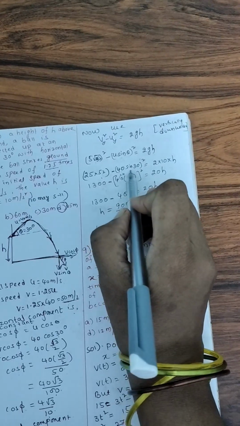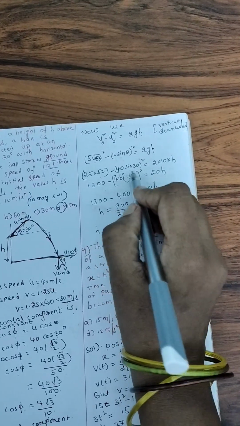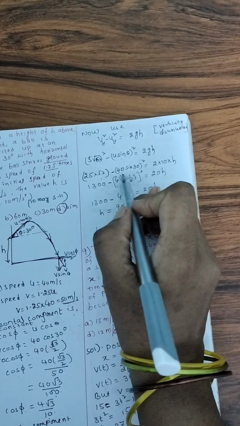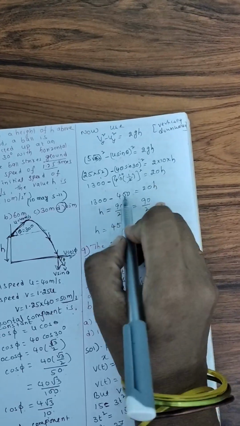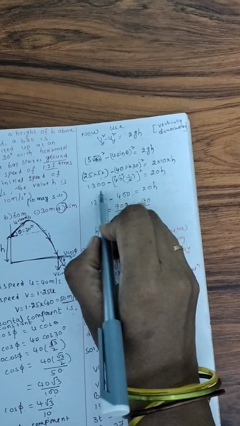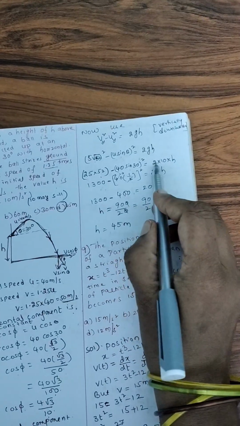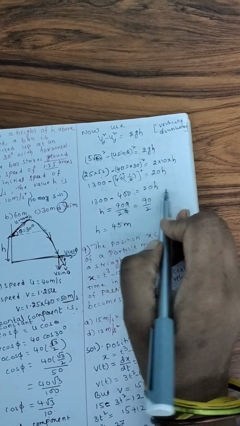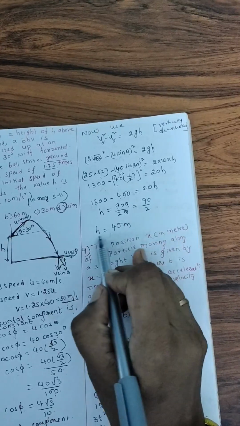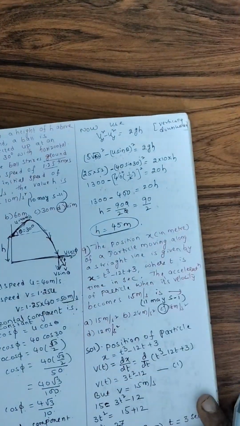Theta angle is 30, so 40 into 1 by 2, which is 20. So 20 square is 400. 25 into 52 is 1300. 1300 minus 400 is equal to 2gh. 2 into 10 into h is 20h. Now on simplification we will get 45 meters.